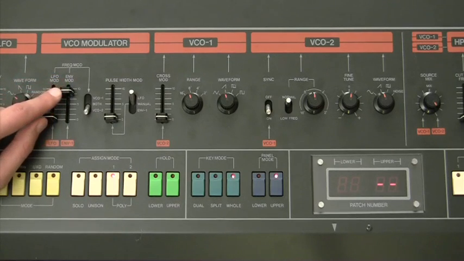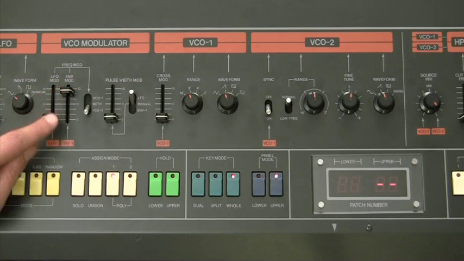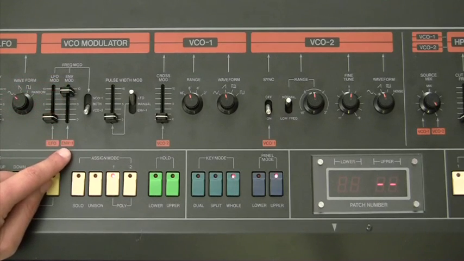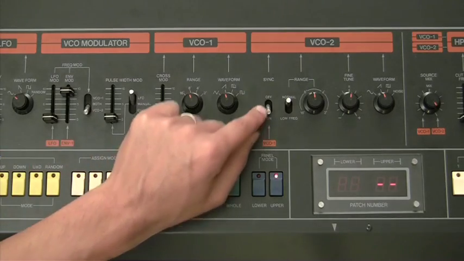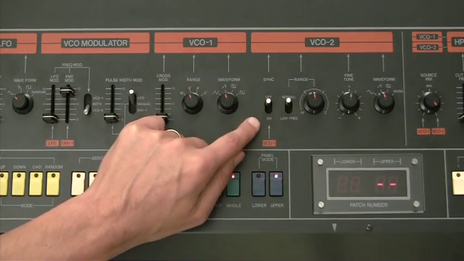Again, oscillator 2 is in sync and its pitch is heavily changed by an envelope. If I switch the sync off, you clearly hear that it is indeed the pitch that is changed.